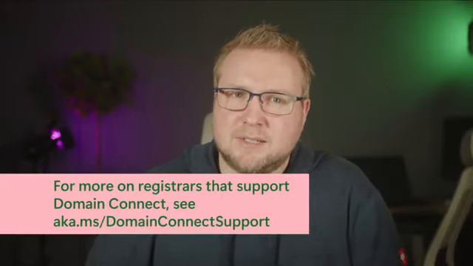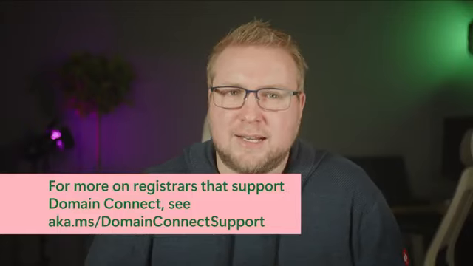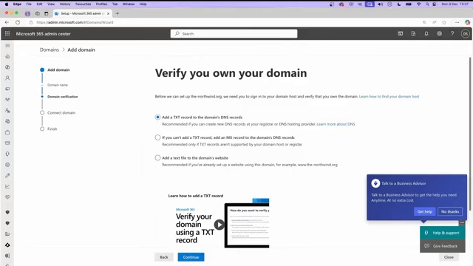What happens now depends on who you've registered your domain with. If it's one of the domain registrars that supports Domain Connect, then you just need to sign in and allow Microsoft to add the required records to prove you own it. If it doesn't support Domain Connect, then you'll see this page, because mine doesn't support Domain Connect.